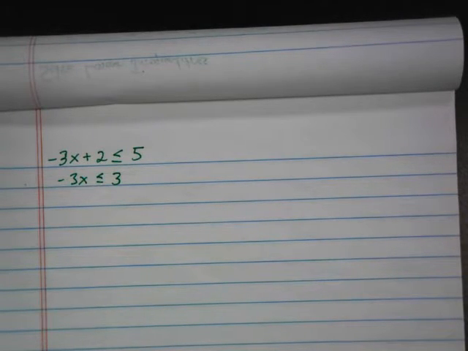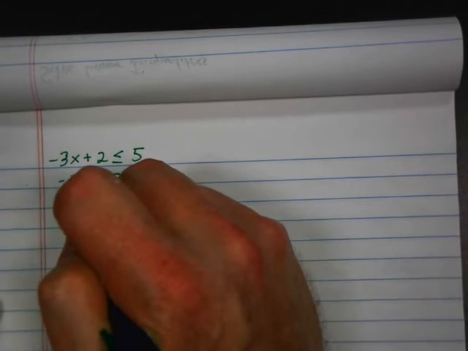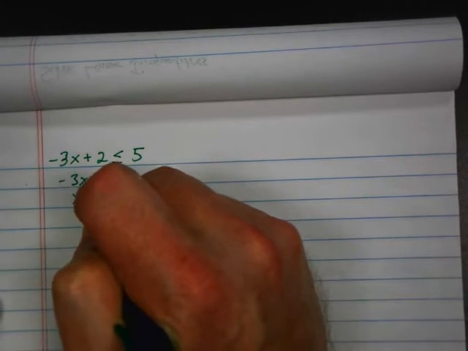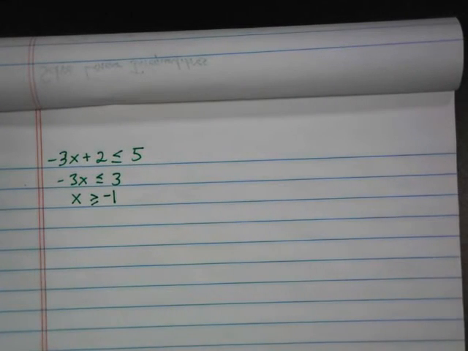Now I divide both sides by -3. What happens when I divide by -3? I've got to flip it. So it becomes x is greater than or equal to -1.